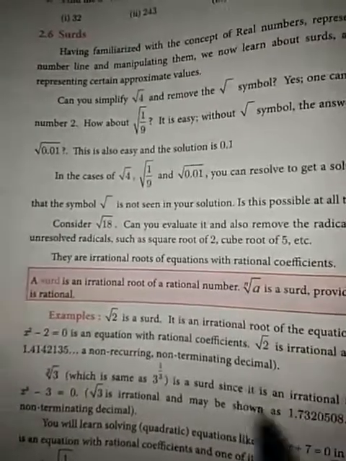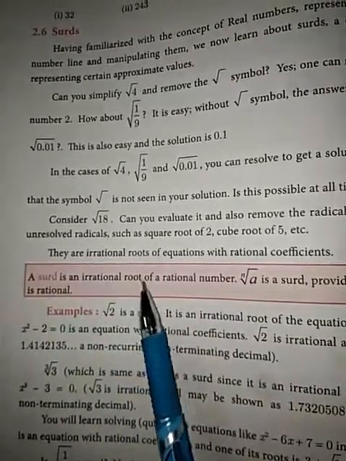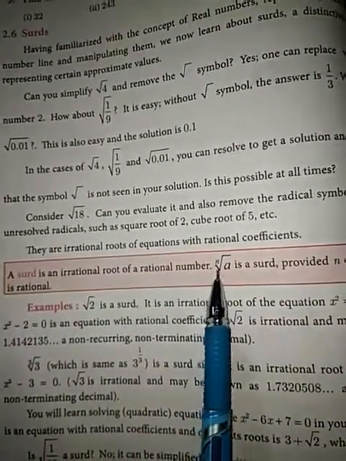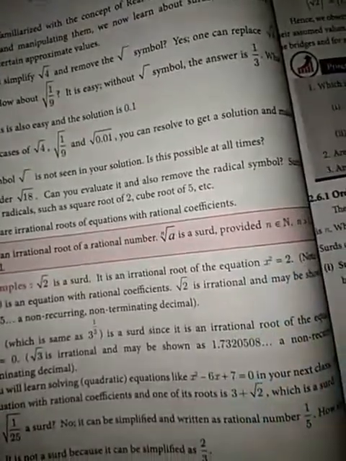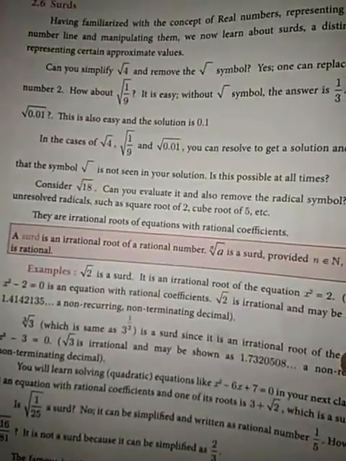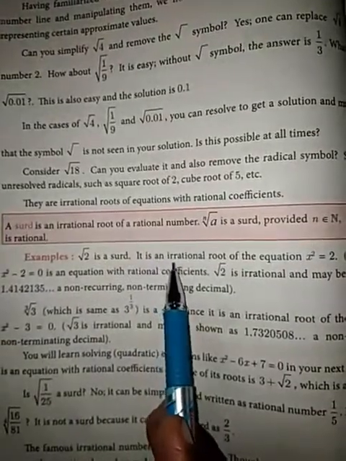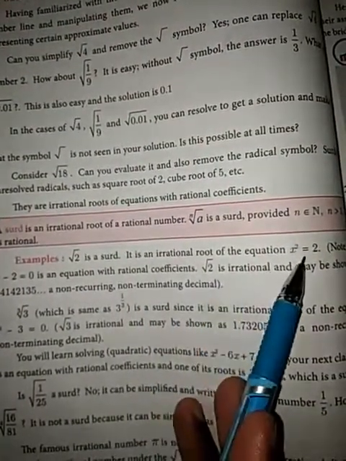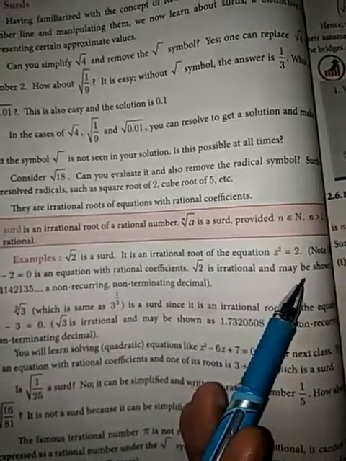What is a surd? One definition is given. A surd is an irrational root of a rational number. So the nth root of a is a surd provided n belongs to N, n greater than 1, and a is rational. See one example: square root of 2 is a surd. It is an irrational root of the equation x square equal to 2. So root 2 is irrational, and this may be shown.